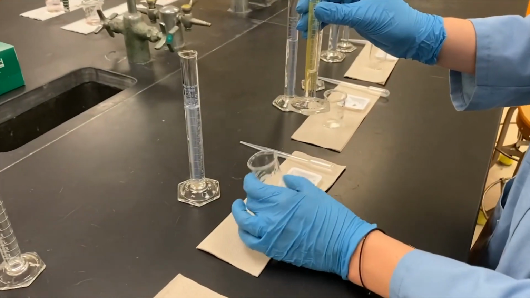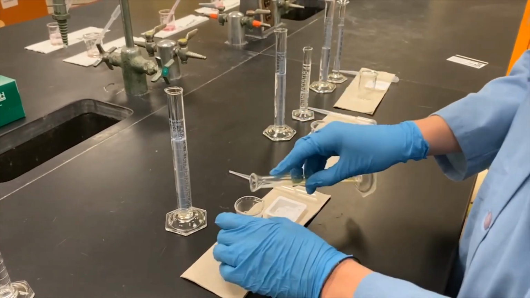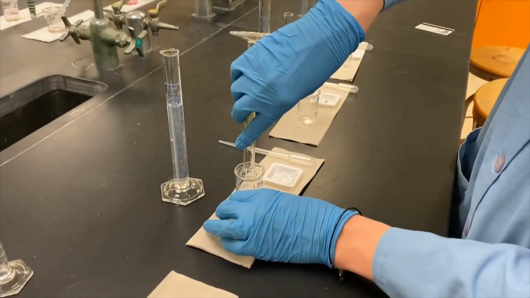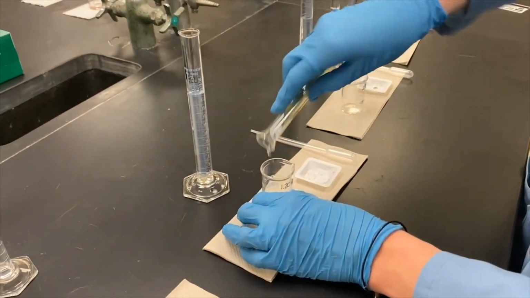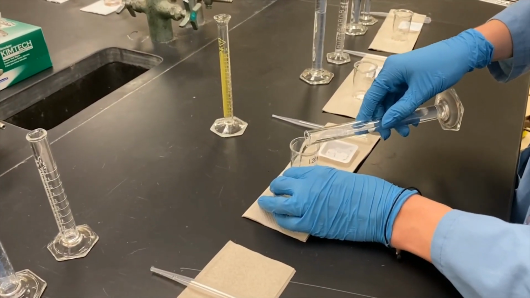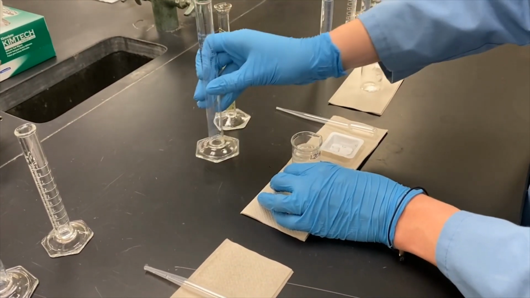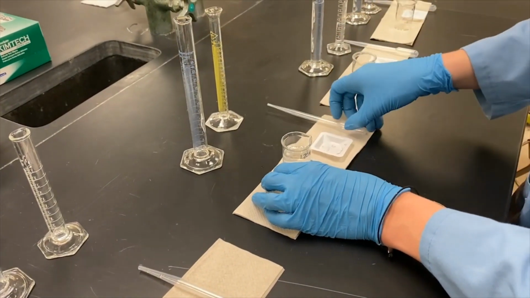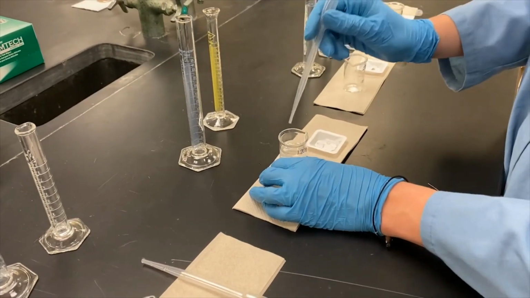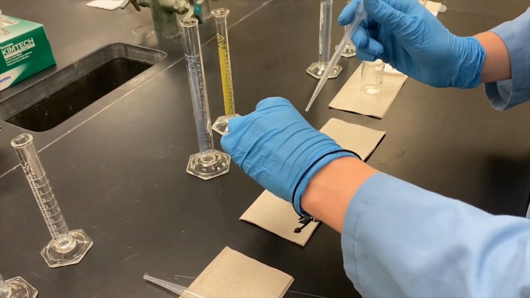See now, for our 1.20 ppm, we have a little bit more. We have 3 milliliters of our stock solution. And it makes sense that the higher concentration solutions would have more of the stock solution each time. And basically what happens is the more stock solution we have, the less water we put in to keep it at 25 milliliters each.